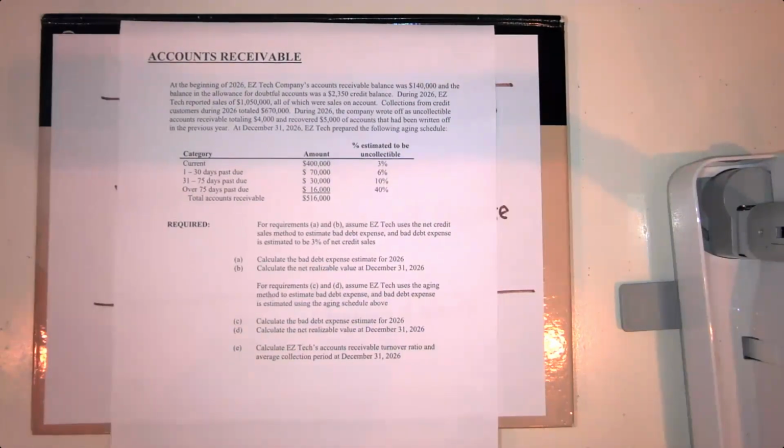All right, well, very good. Then let's take a look at our example. Let's just read it so we know what it says. At the beginning of 2026, Easy Tech Company's accounts receivable totaled $140,000, and the balance in the allowance for doubtful accounts was a $2,350 credit balance.